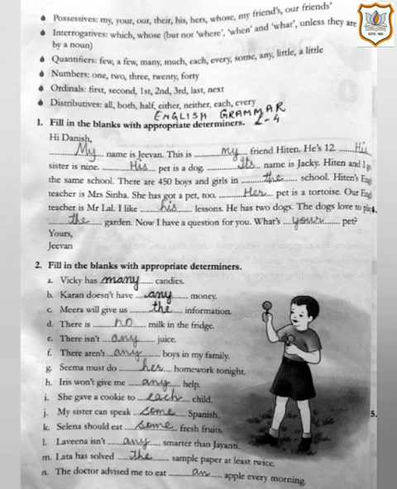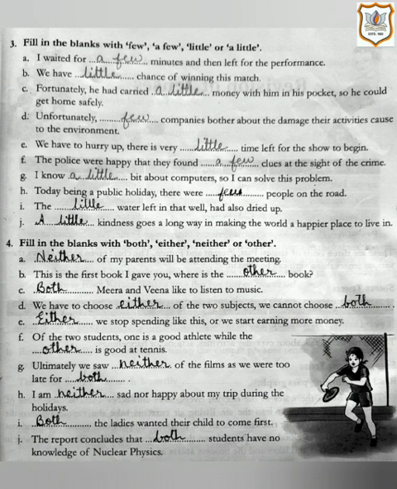For the rest of the blanks also you can have a look. Now children, on the next page there is fill in the blanks with few, a few, little or a little. I waited for a few minutes and then left for the performance. The next one is: we have little chance of winning this match. Means not much, it is not enough. So we use "little" for not having enough of a thing.